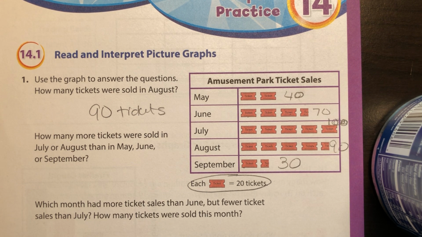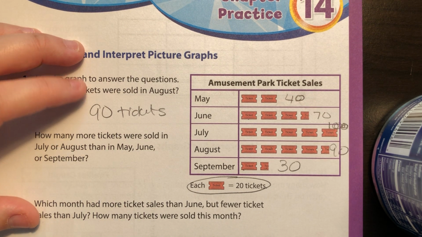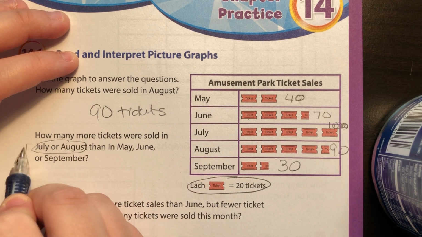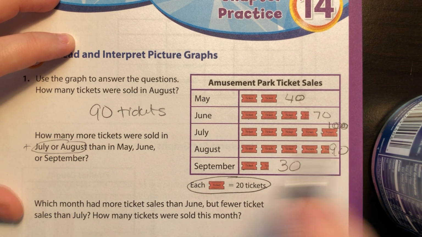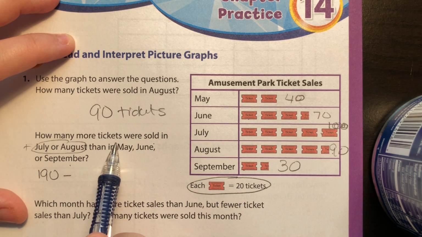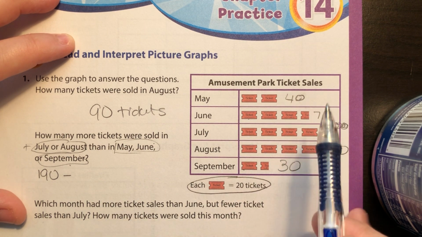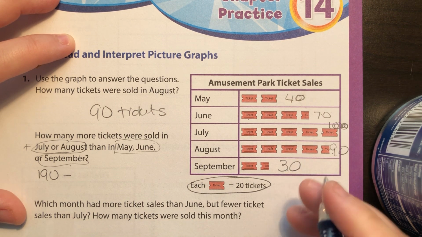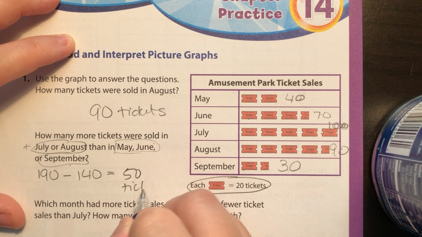Okay, I have it. Okay, so then, how many more tickets were sold in July or August than in May, June, or September? So that means I need to add up these values of July and August. So July had 100, August had 90, so it's 190. Then in May, June, or September, so you have to add May, June, and September together. So May is 40, June is 70, so it's 110, and September is 30, so it's 140. I added those 3 months. So the answer is 50 tickets.